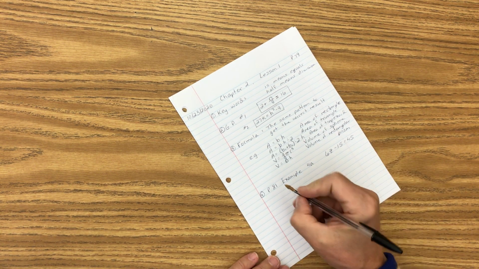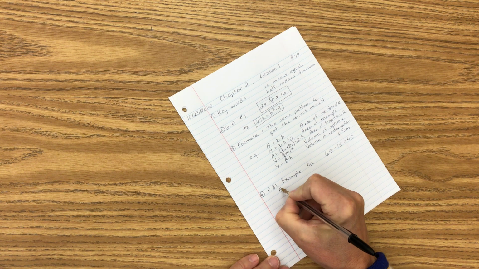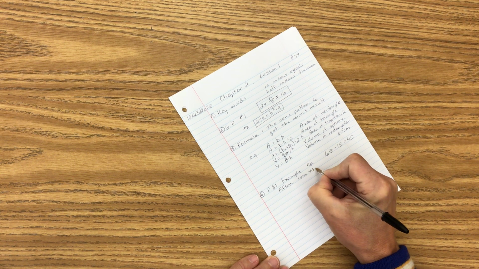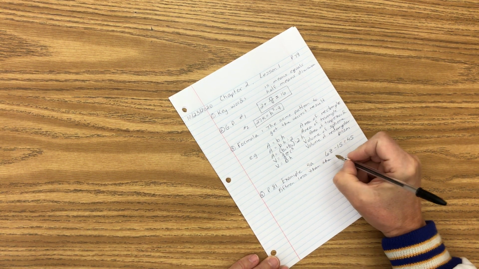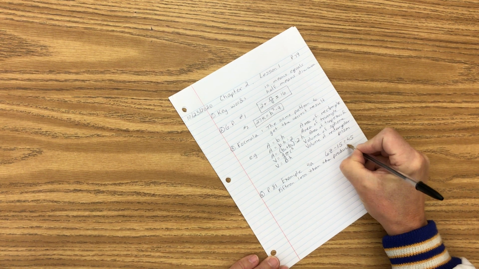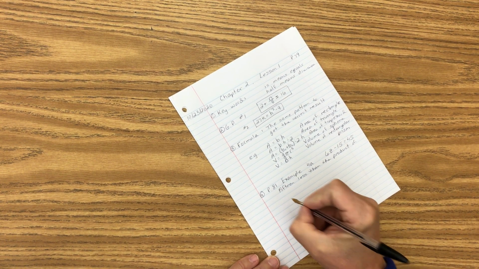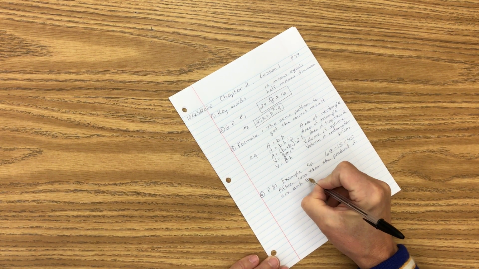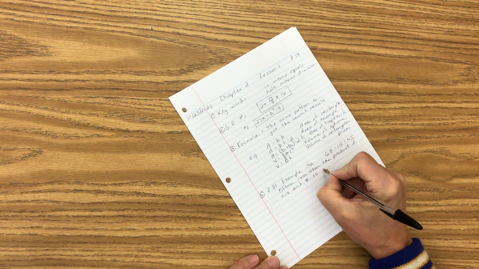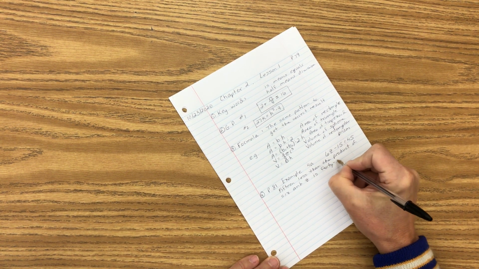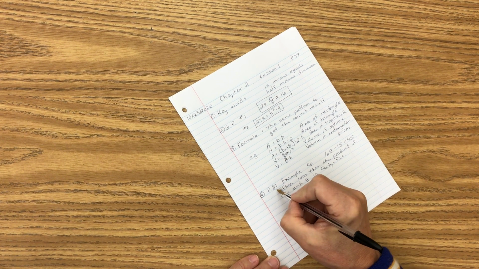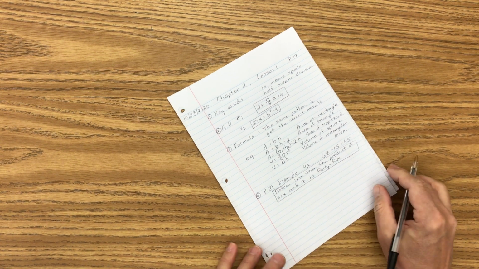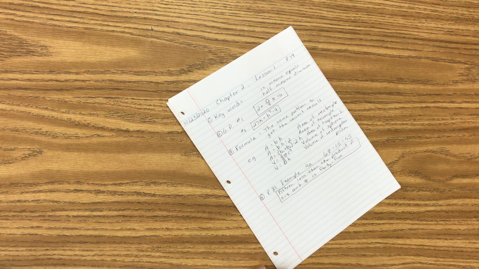If we were going to write the words down, we could say, and again, I'm going to write down all the words, 15 less than the product of 6 and z is 45. So there again, it's just starting with symbols and then writing the words out.